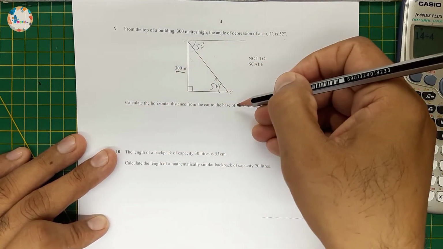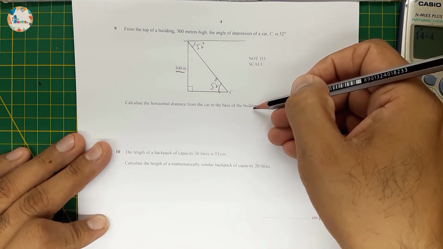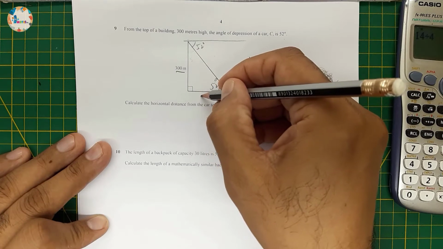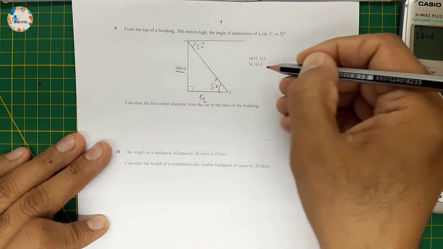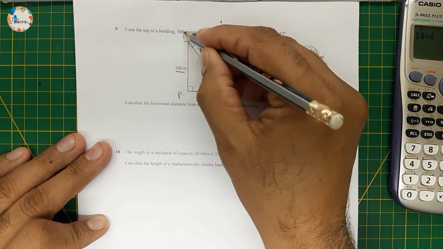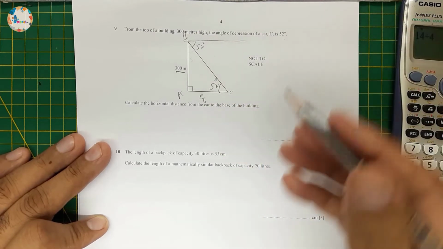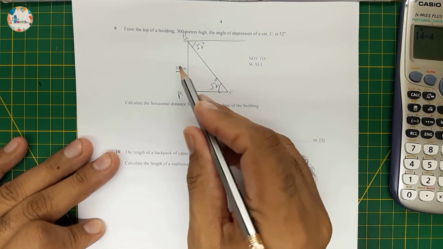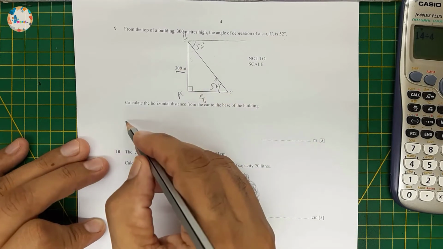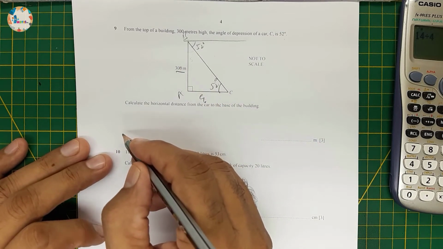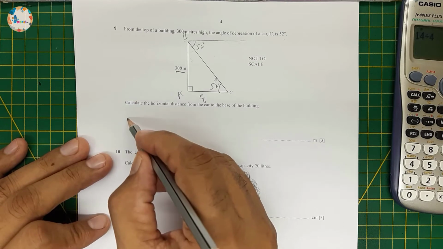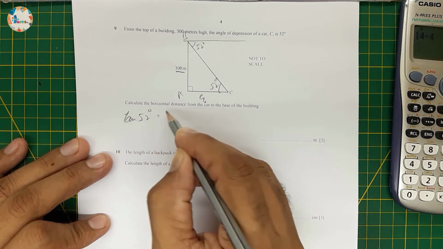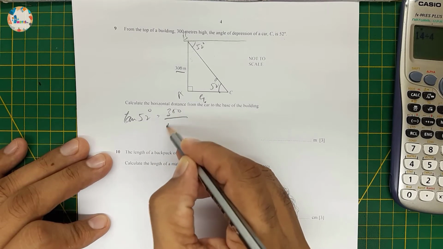And calculate the horizontal distance from the car to the base of the building. So this distance we have to find, this side. If this is, for example, A, B, C, so AC is required. So we can write tan of 52 degrees will be equal to 300 over AC.